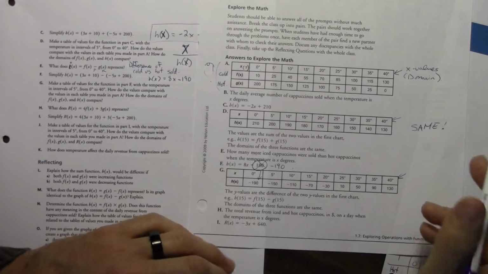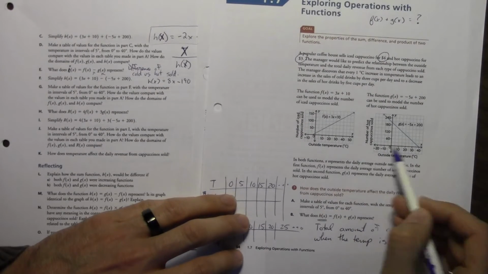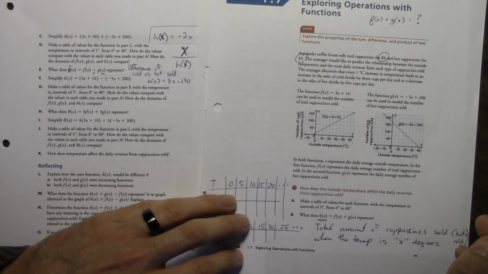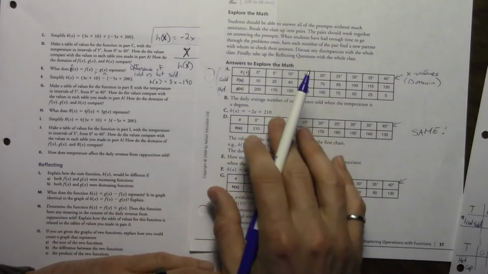I wouldn't say x are all real numbers because it would be tough to sell like 2.7564 cappuccinos. Unless you had a very accurate scale and you were pouring out the liquid. But it would probably just be whole numbers, right? It definitely wouldn't be negative because you wouldn't have negative cappuccinos sold. Oh, sorry, you're right. It would be up to negative 27. Yeah, but the range wouldn't be. The range would be whole numbers. Yeah, that makes sense too.